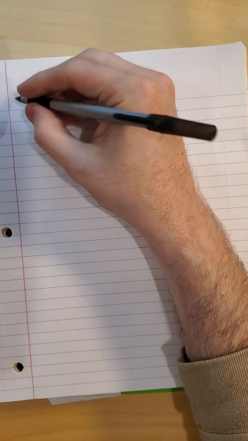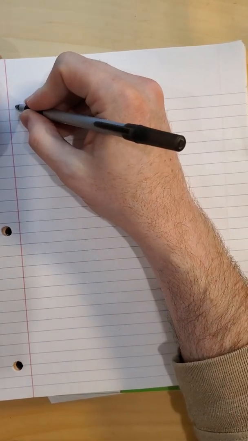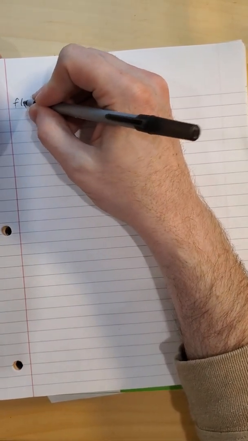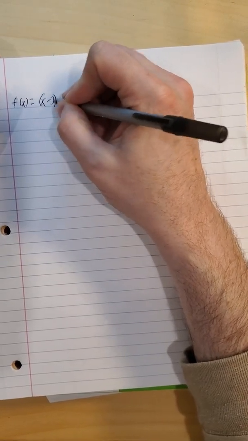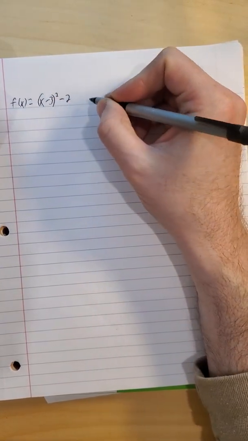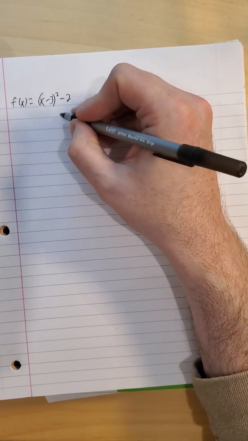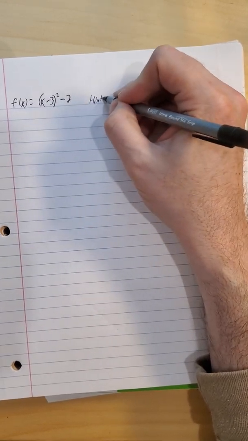All right, so I'm going to have you all try a few of these out. So we'll start with f of x equals x minus 3 quantity squared minus 2. And a little hint on this one.